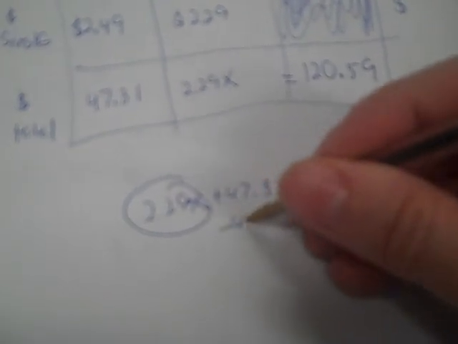Okay, now solve for your X. You're going to dot it and circle it. Minus 47.31 minus 47.31. That's 2.29x. So 120.59 minus 47.31 is 73.28.